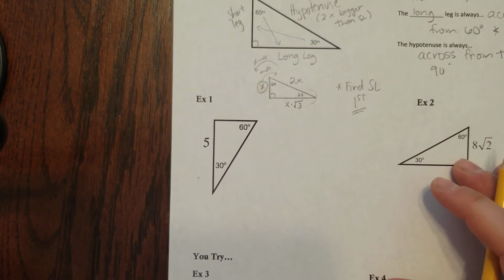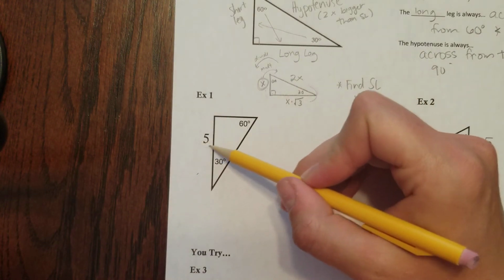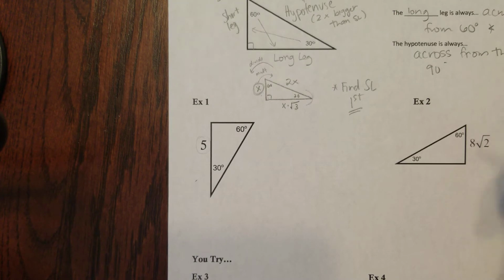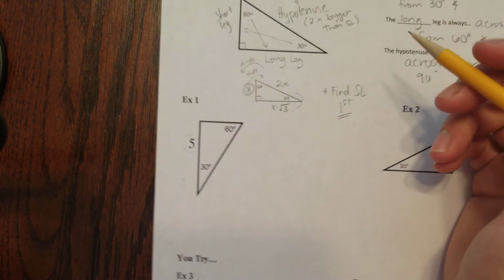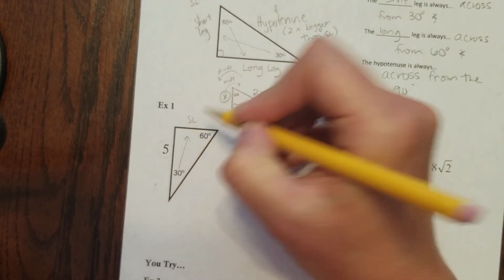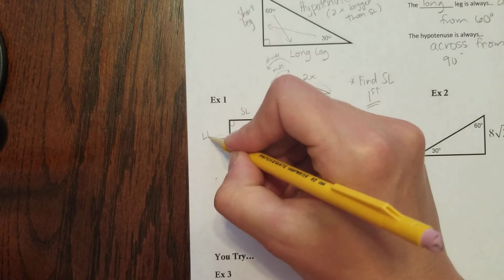All right, so let's look at example 1. I did not start out with a super basic one. We're going to put our thinking skills to the test here. So we know this is 5. First of all, we need to know which side it is. Is this the short leg, the long leg, or the hypotenuse? Well, the short leg is across from 30, so that would be this one. Hypotenuse is across from 90, so we know this is the long leg.